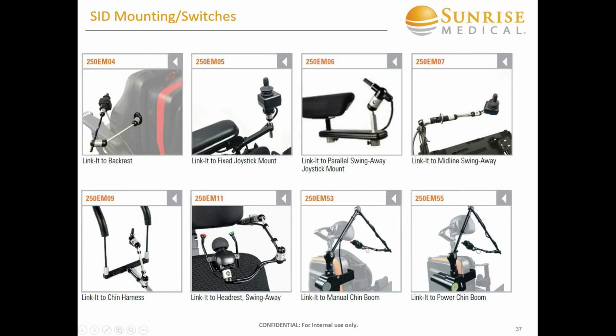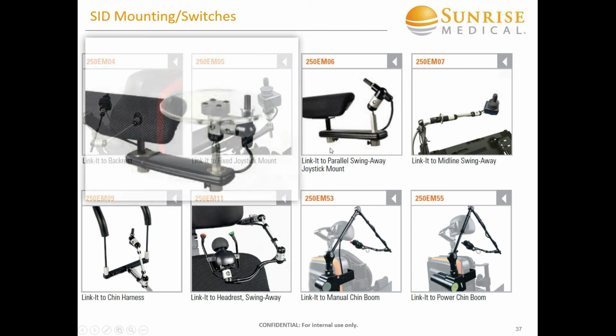Okay, mounting again is a big deal with our linkage system. You can mount these proportional devices all over the chair, including off the backrest, off the armrest, around the chin, off the head control. We've got swing away booms that'll power the boom out of the way for the end user. All of those are available.